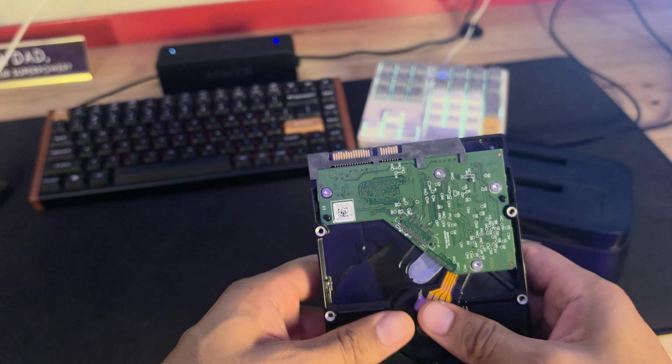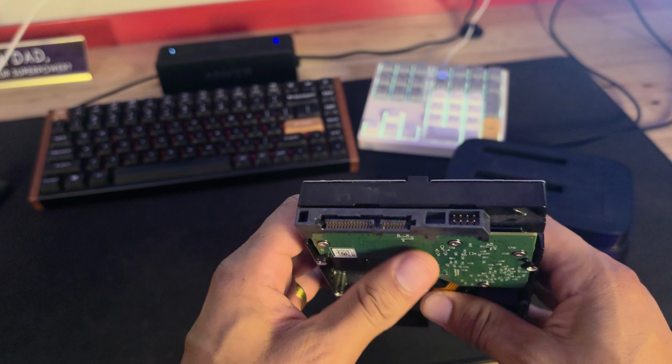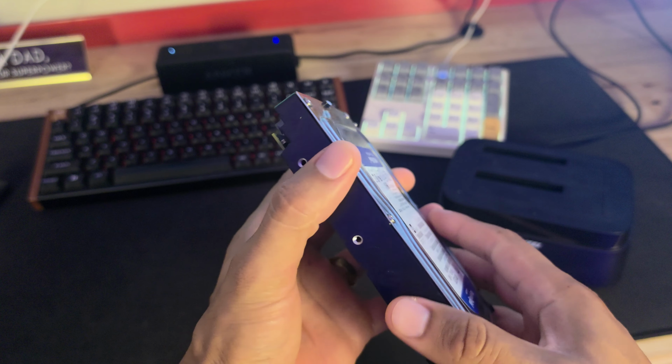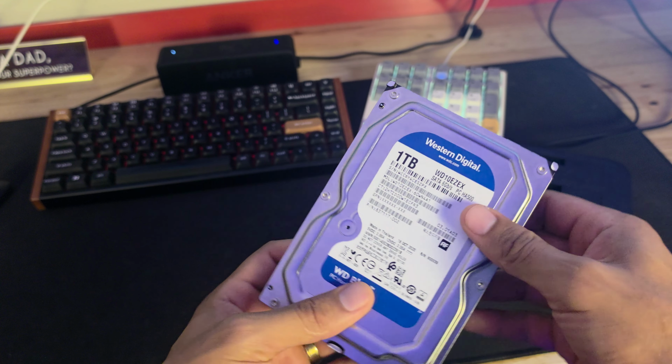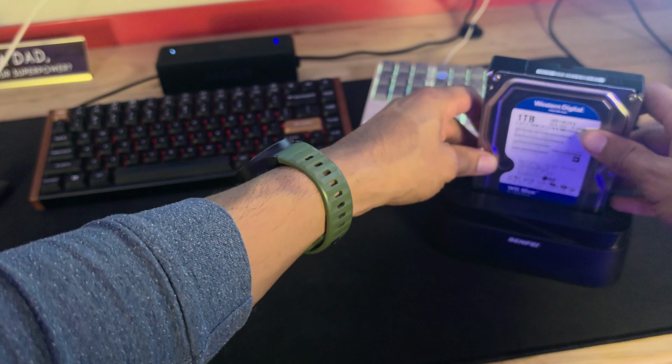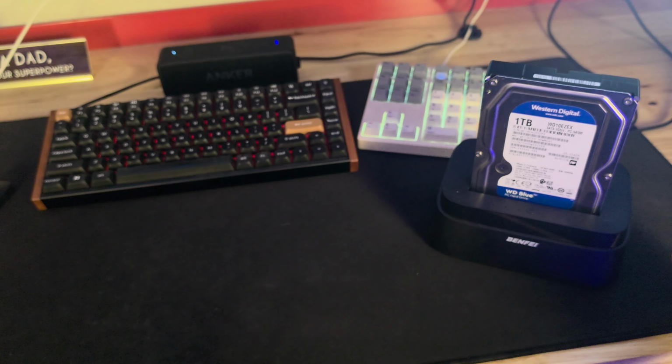Let's start by taking a quick look at this drive before we plug it in. So right here, I'm just inspecting the hard drive, checking the connector, making sure that it's not damaged before we go ahead and install it into our docking station. Once it's installed, I'll go ahead and power it on.